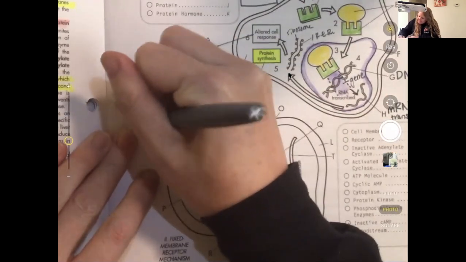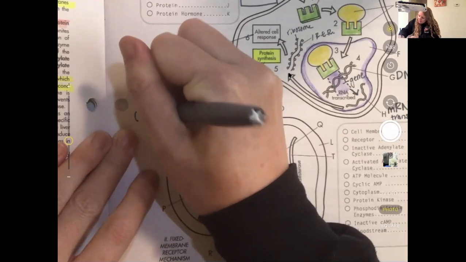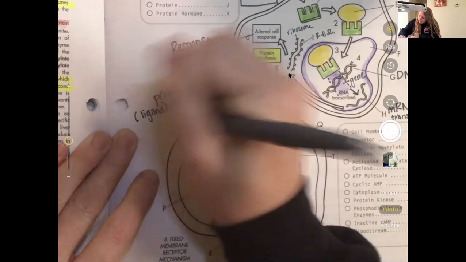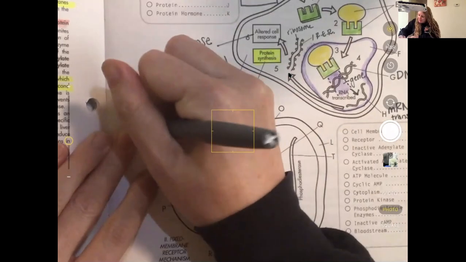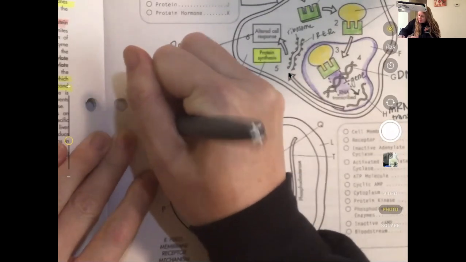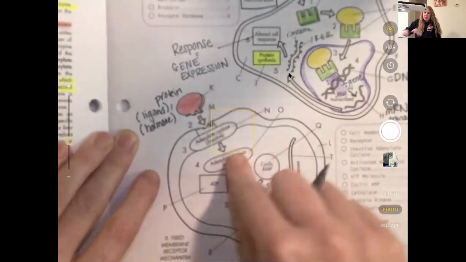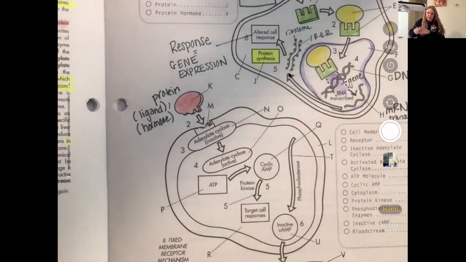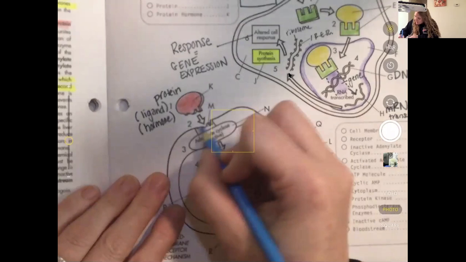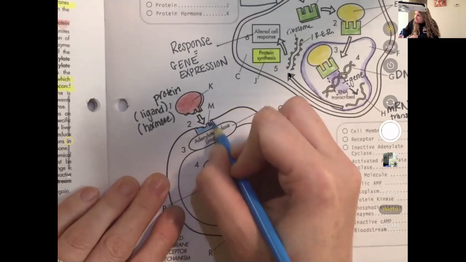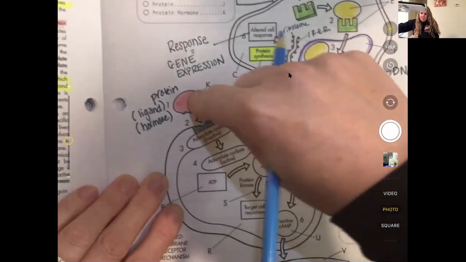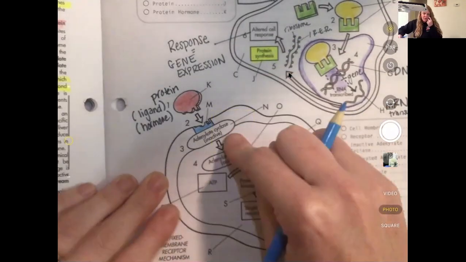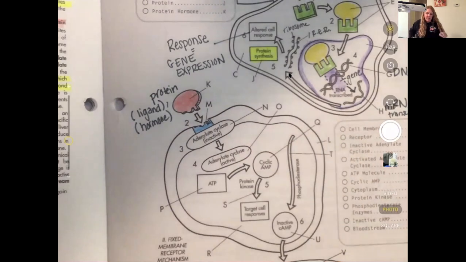Protein hormones are often called ligands, and sometimes it's pronounced ligand, and it's still a hormone, but it cannot cross the cell membrane. So it binds to this extracellular receptor. First messenger, second messenger is adenylyl cyclase.